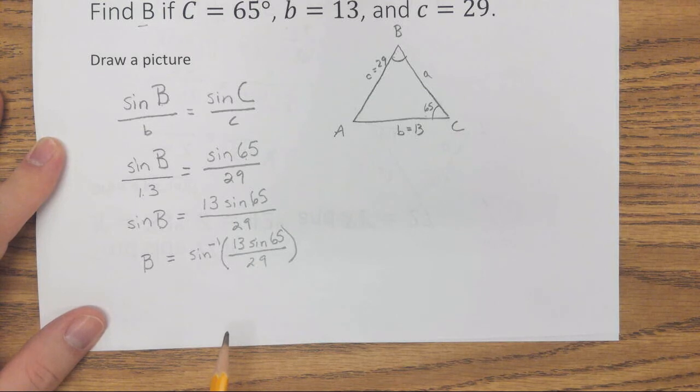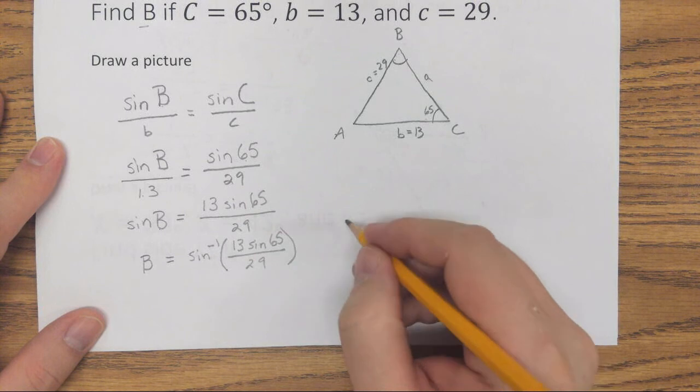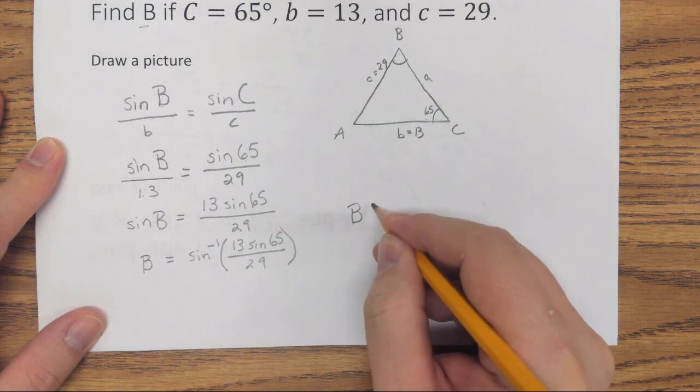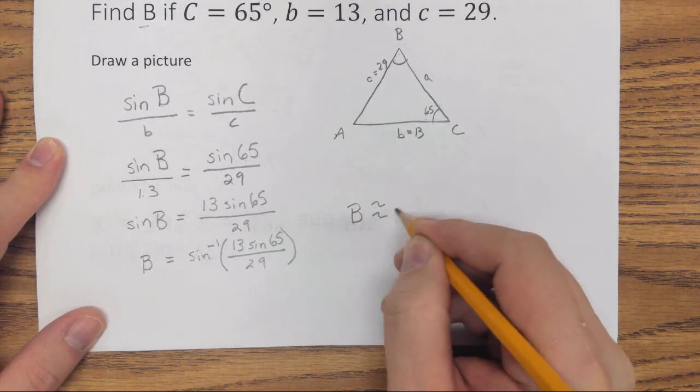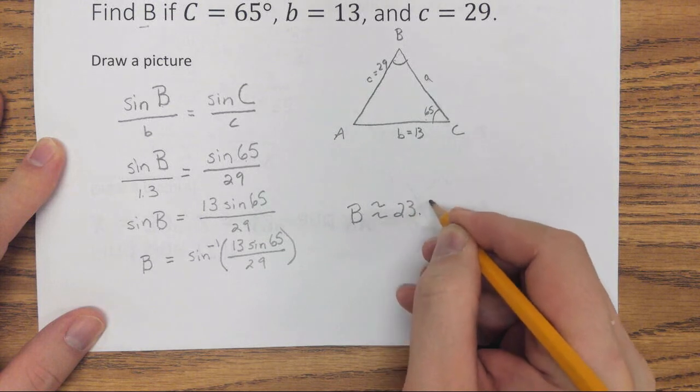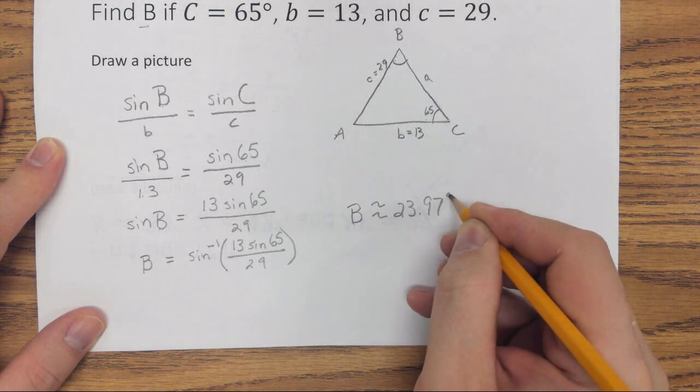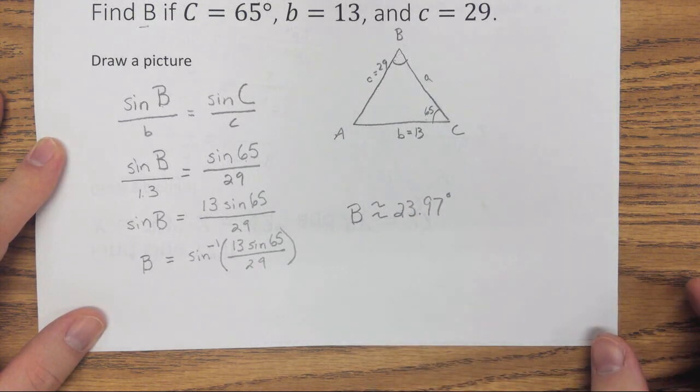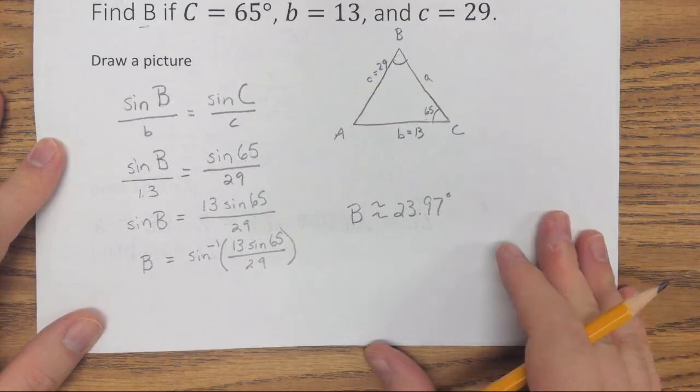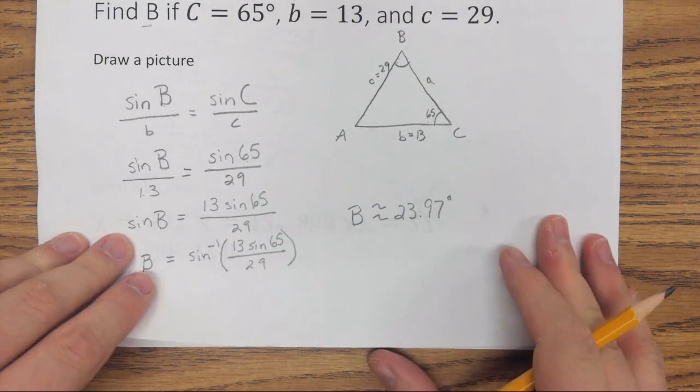And when I plug that into my handy dandy calculator, I get that B is approximately 23.97 degrees. Cool, huh? Alright, we'll do one more example.